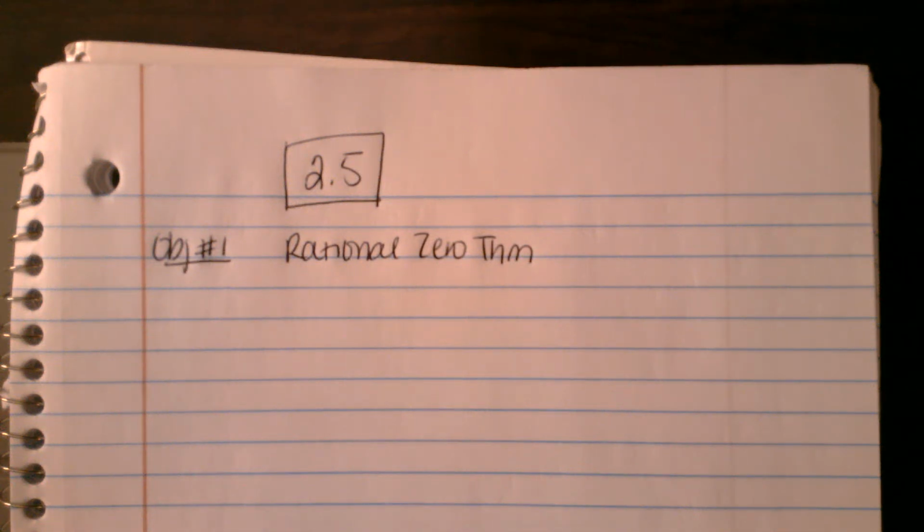Okay, in 2.4, we talked about finding the zeros of polynomials when we are given one. Then we use synthetic division to take it out, and then we usually get something that is nicer to deal with. Well, in 2.5, we talk about what to do if we didn't have anything given to us at all. So we use what's called the rational zero theorem. What this does is it gives us a list of possible rational zeros. Doesn't mean that all of them are actually going to be zeros, but if there's a rational zero, it will be at least one of these.